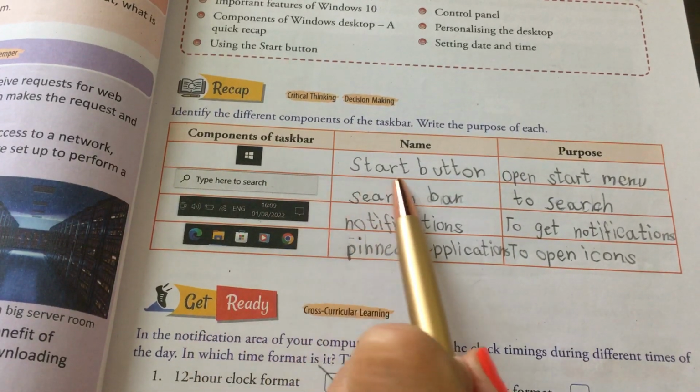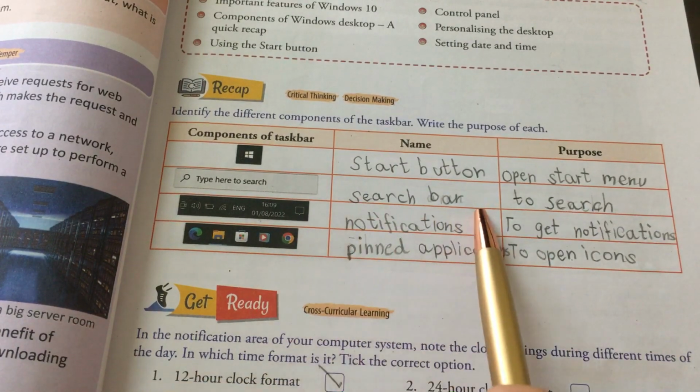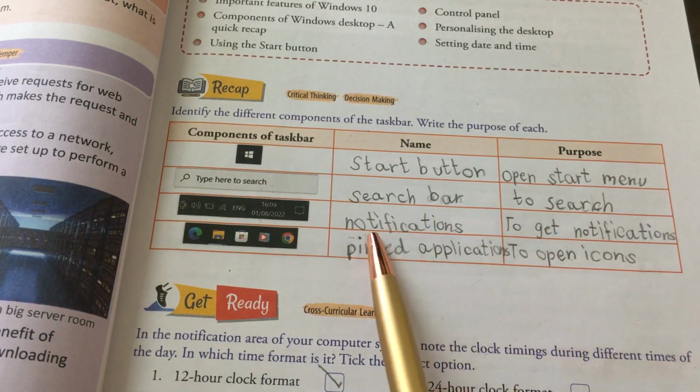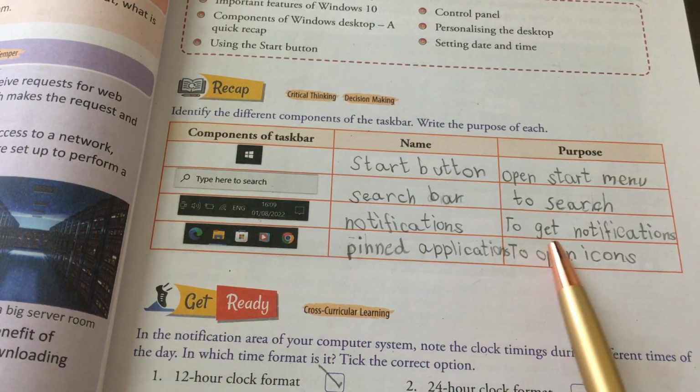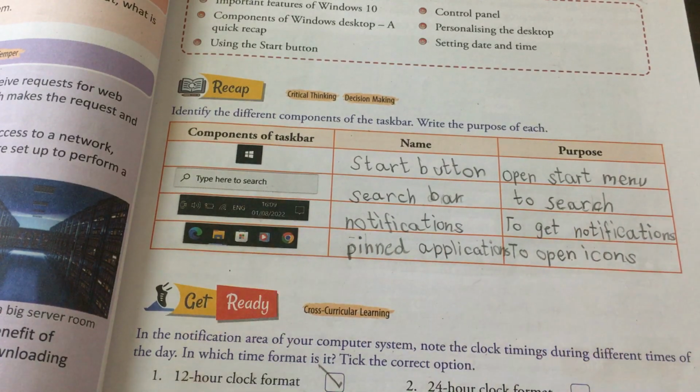As you can see, this is the Start button and it is for opening the Start menu. This is the Search bar and it is to search. This is the notifications area and you will get notifications, and this is the pinned applications to open icons.